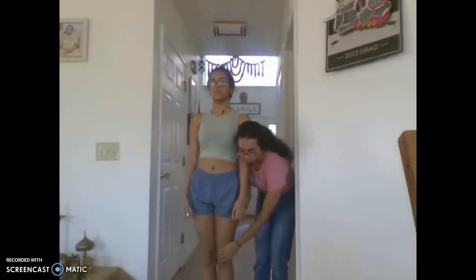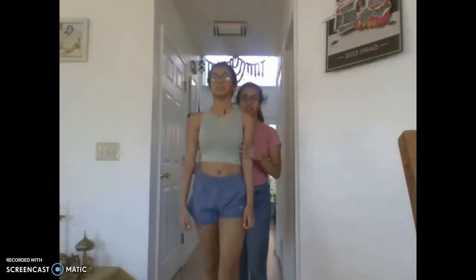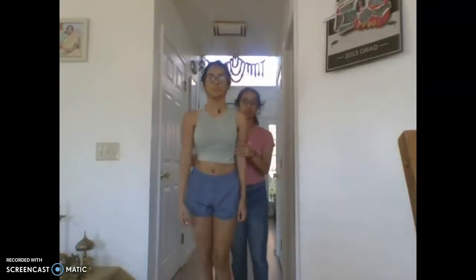And then there's also her patella bone, which helps bend her knee and walk around and run, and it kind of helps give movement to your legs.